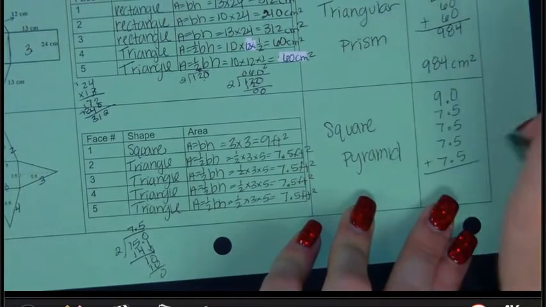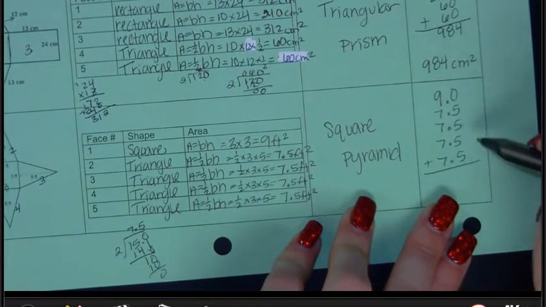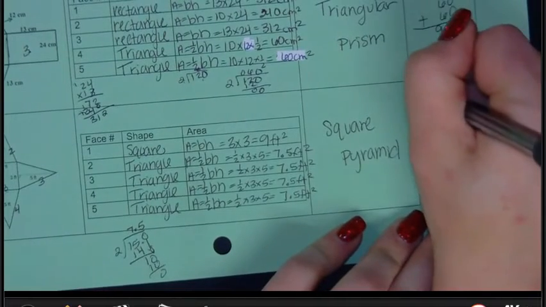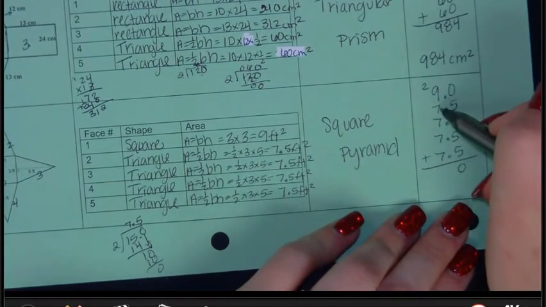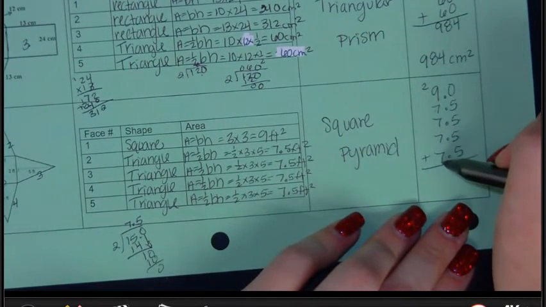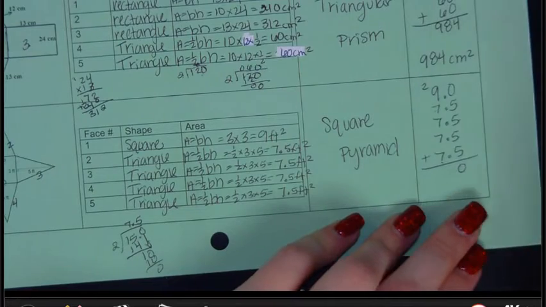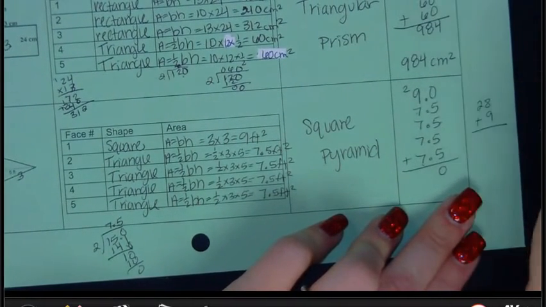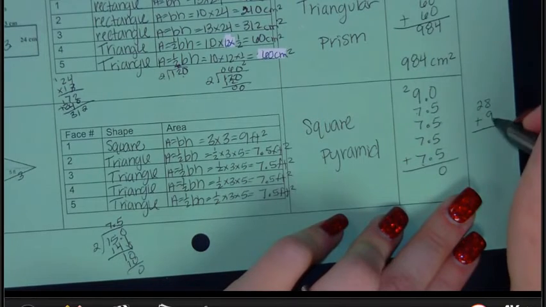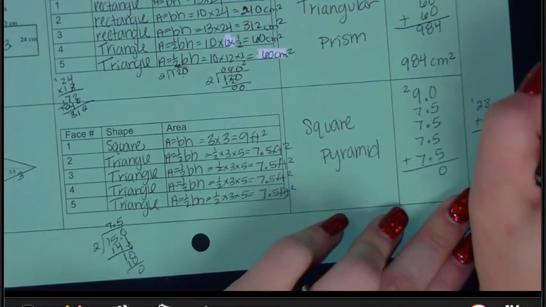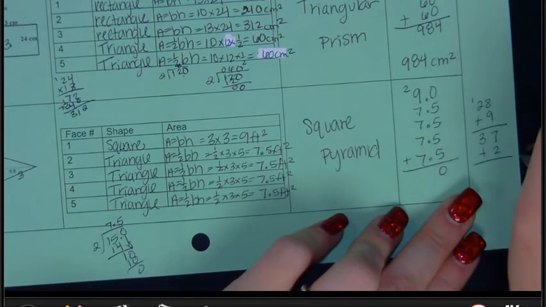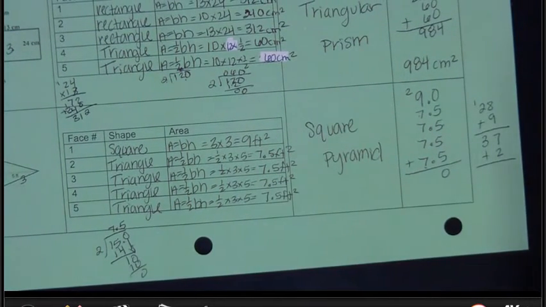Okay, we're going to add all these up. So 5 plus 5 is 10, plus 5 is 15, plus 5 more is 20. So 0 and 2. Well, let's do this pretty easy. What is 7 times 4? Okay, 7 times 4 is 28, plus 9. So 9 and 8 is 17. So that's 37. Plus 2 more.